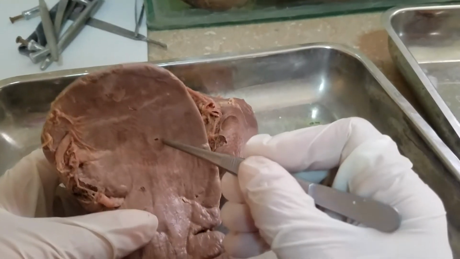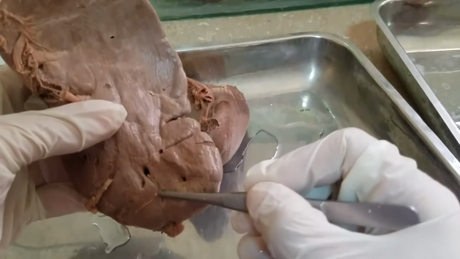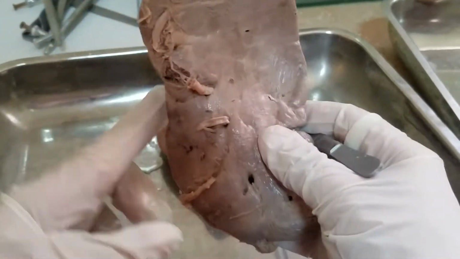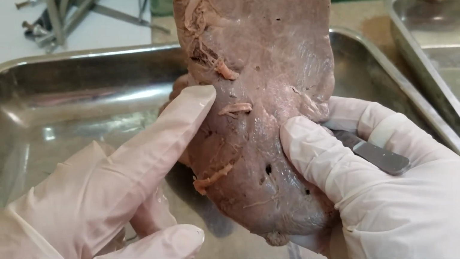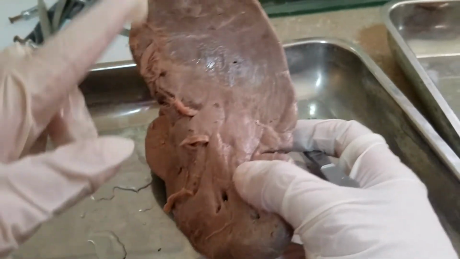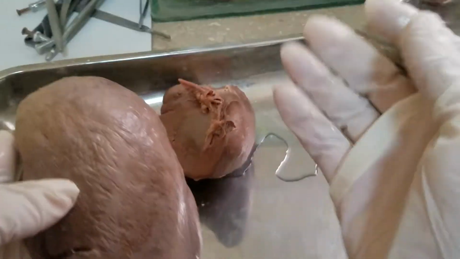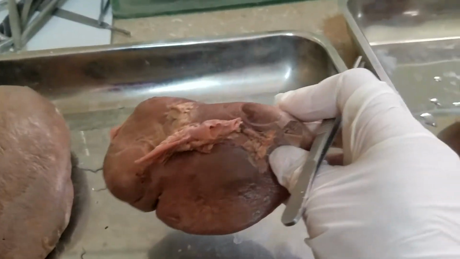Now, if you put a point here, this is the gastric impression. If you put a point here, this is the colic impression. And if you put a point on this part, this is the renal impression on the spleen. All of this is the visceral surface of the spleen, and this is the surface that is present against the diaphragm, the diaphragmatic surface.